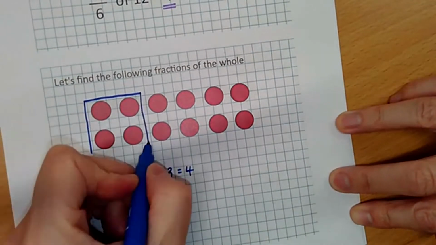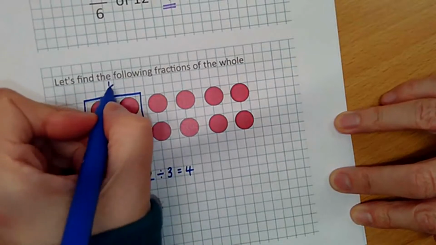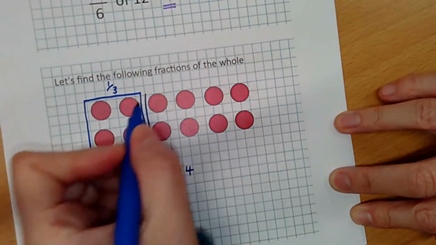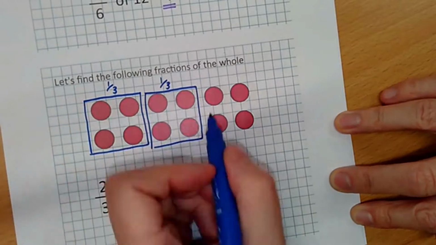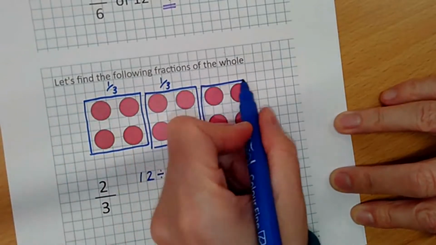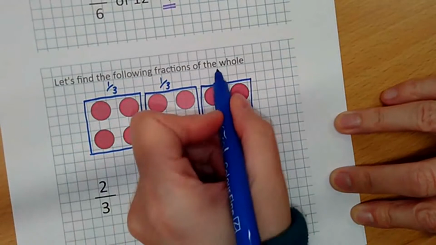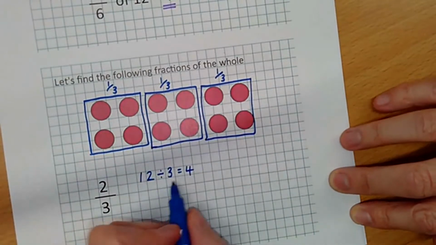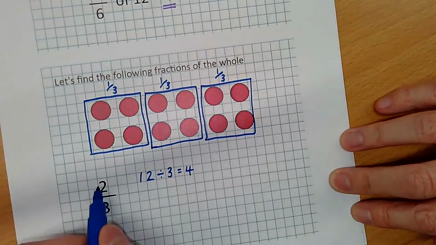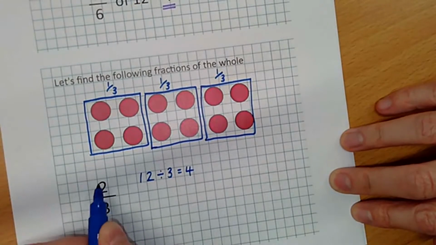So this is one group, which represents 1/3. This is another group of 4, which represents another third. And then another 4 cookies, which represents another third. Okay. But I'm not just looking for 1 now, I'm looking for 2.